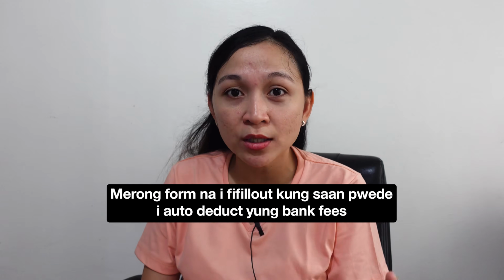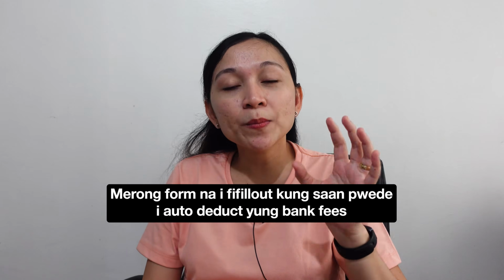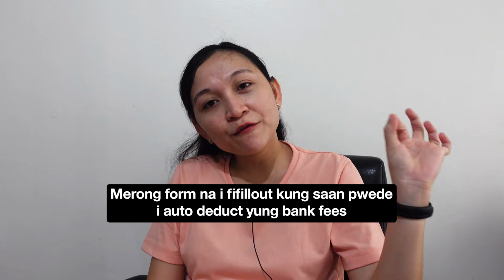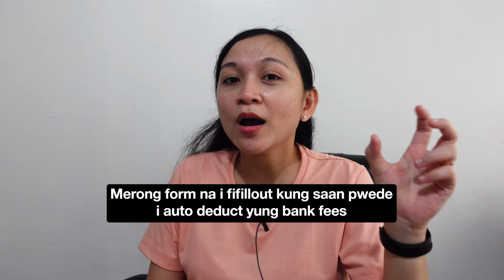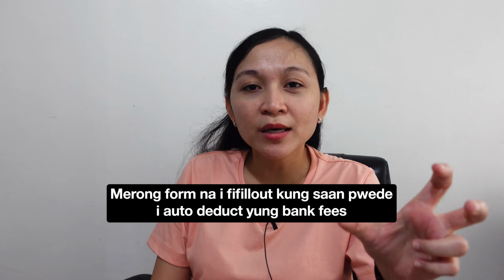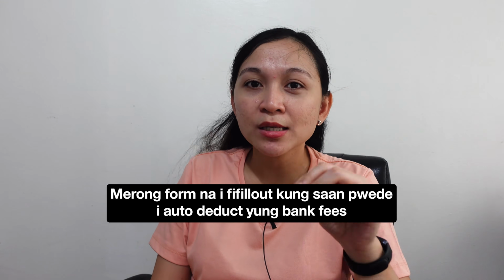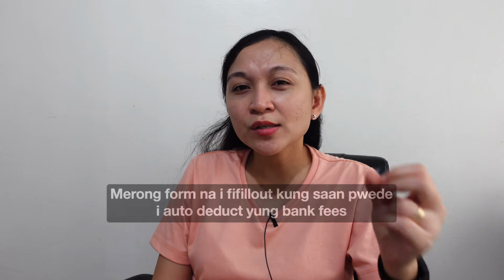And if okay na yung lahat, meron din kayong form na i-fill out kung saan pwede i-auto-deduct yung bank fees. So, you need to pay for the bank fees. I-fill out nyo lang yung form, ilagay nyo yung account number, BPI specifically, tapos i-deduct nila yung bank fees. Sa experience namin, after 1 day, nag-deduct na sila ng bank fees.